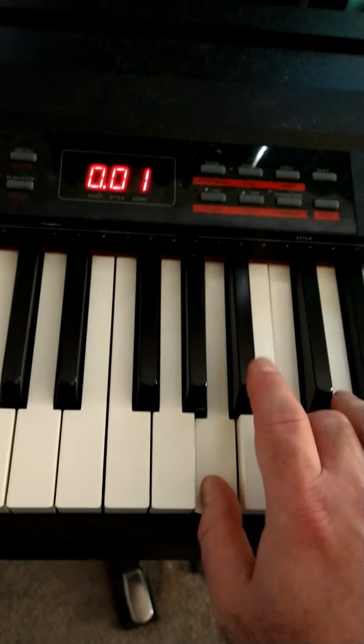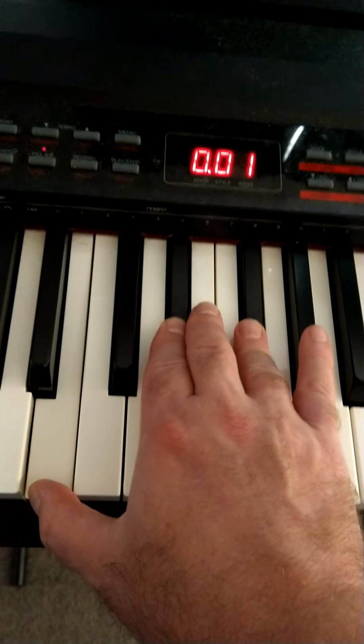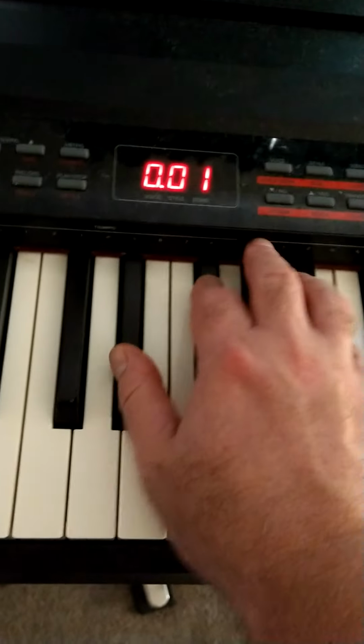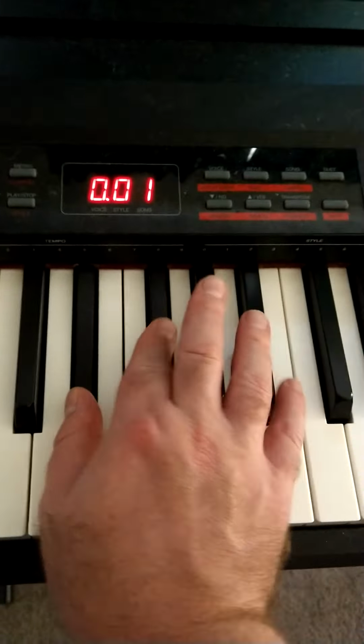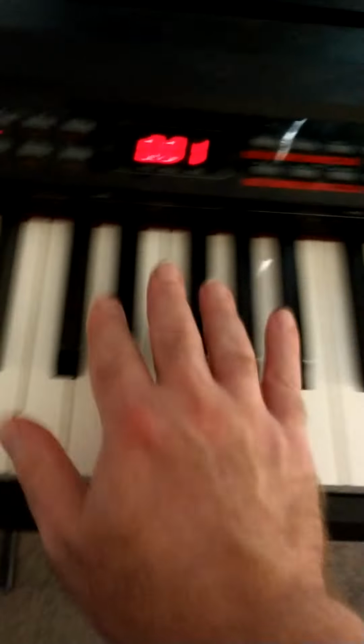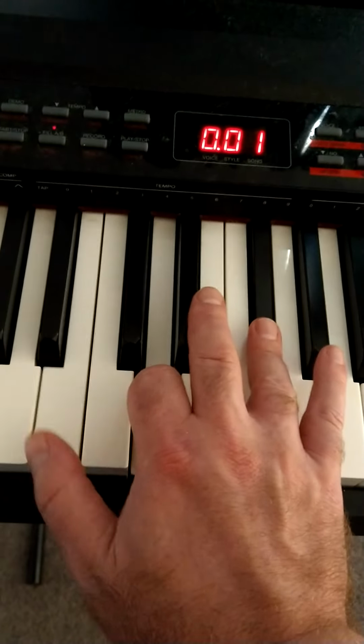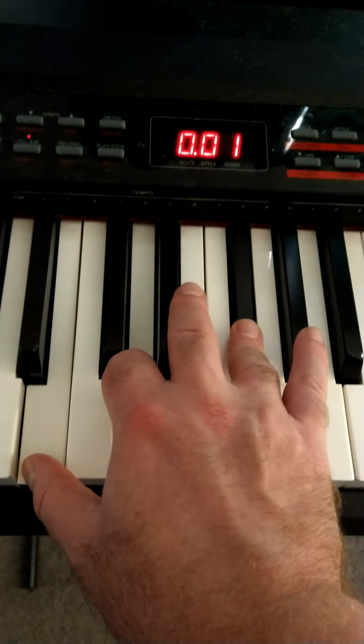Then B, 1, 3, 5. There's your root position B major triad. First inversion, 3, 5, 1, 5, 1, 3, second inversion, root position. And then we end it with a minor. There's your root position B minor, first inversion, flat 3, 5, 1. 5, 1, flat 3, second inversion, root position, B minor.